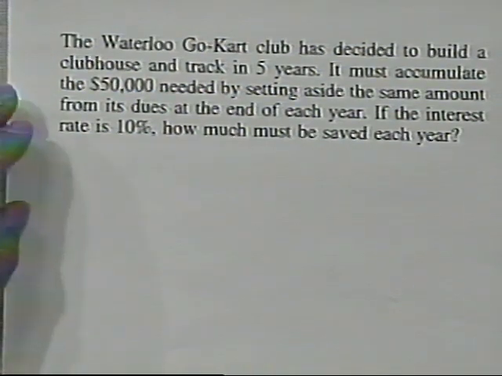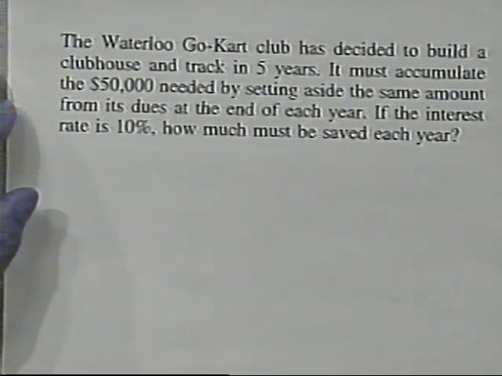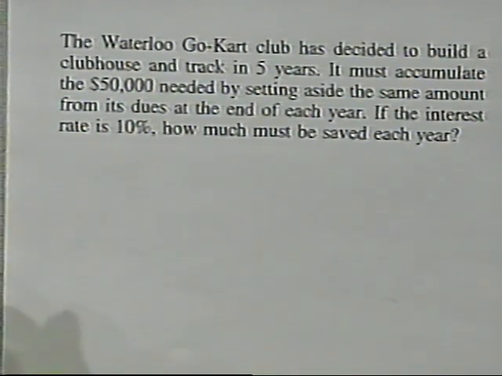In this example problem, the Waterloo Go-Kart Club has decided it wants to build a clubhouse and a track 5 years from now. It wants to accumulate the $50,000 needed by setting aside the same amount of money from its dues at the end of each year. So it's not building the track until 5 years from now, but it's saving up the money to do so.